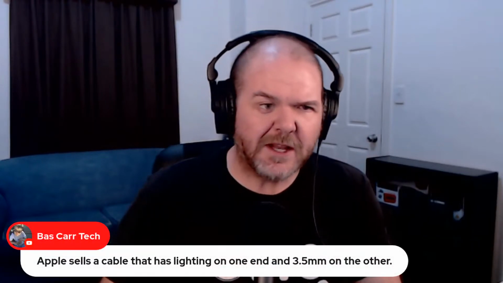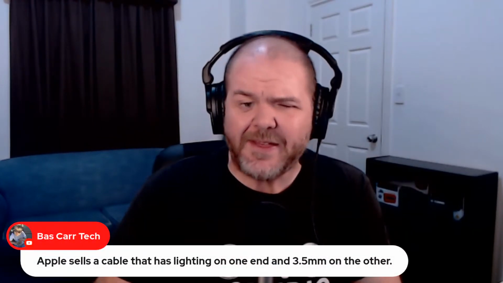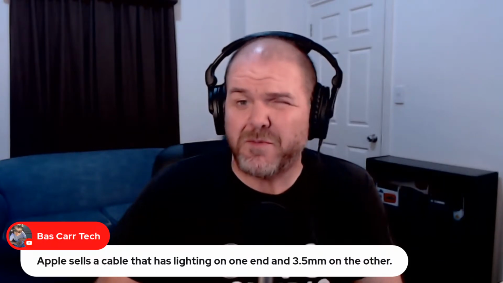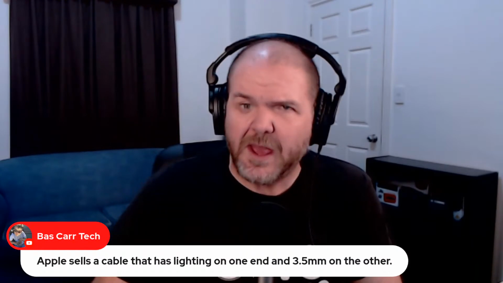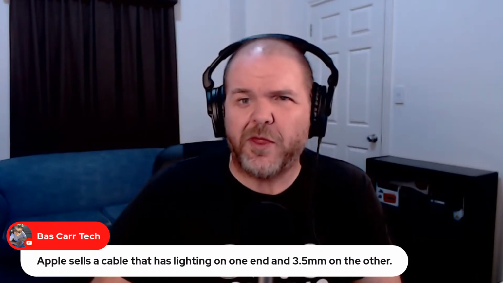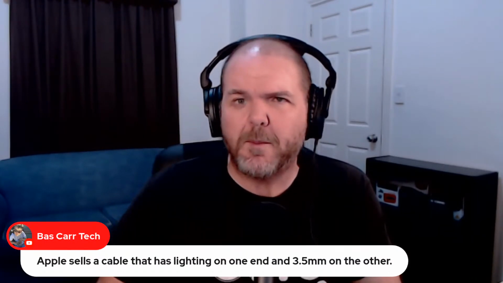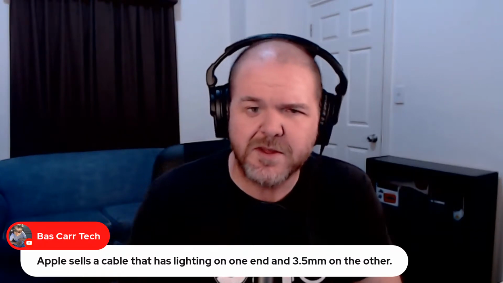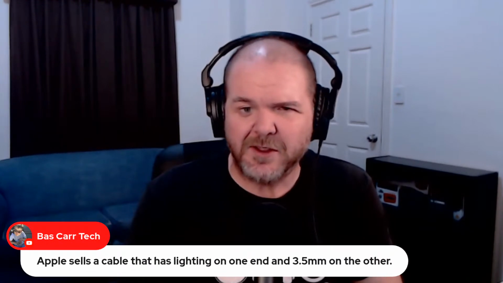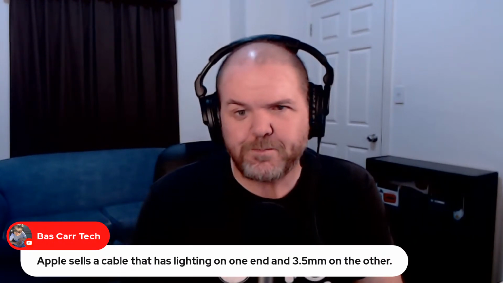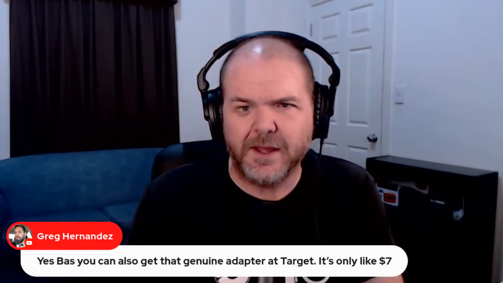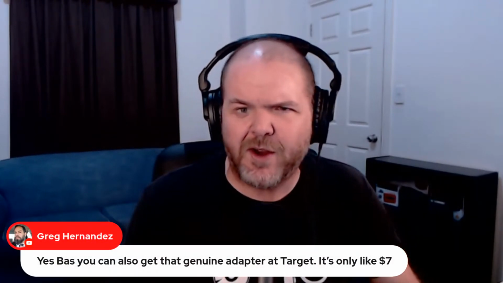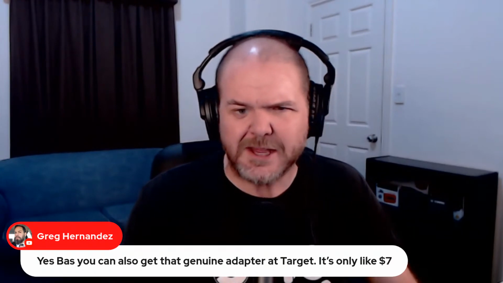Apple sells a cable that is lightning at one end and 3.5 mil at the other. Yeah, they do. And they sell the little dongles that can convert your 3.5 mil headphones to lightning. So yeah, they do have those cables, but they don't work with the AirPods Pro Max, $17,000 headphones, which is sad that you can't use them with an actual one. Yeah, you can get that genuine adapter at Target. They're $15 here. They're like $7 or $8 in the US. So you can do that.